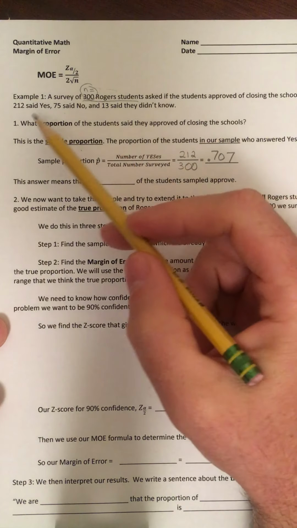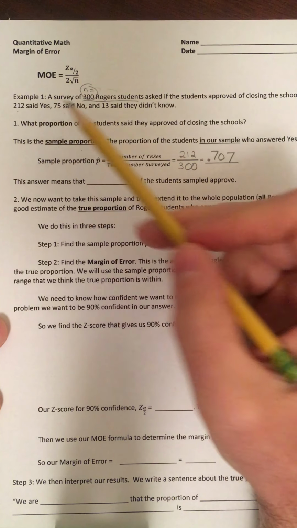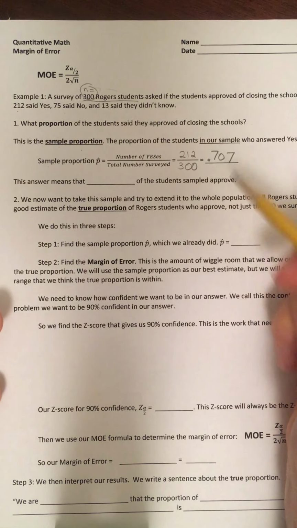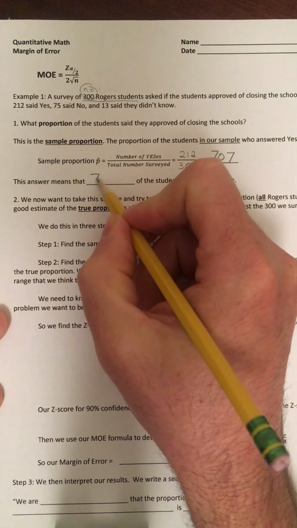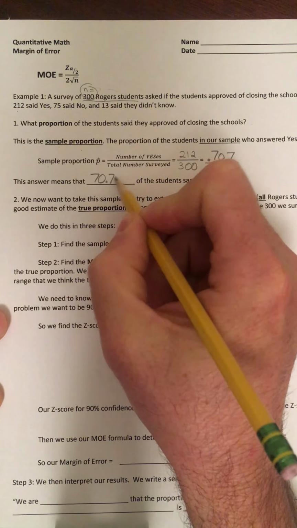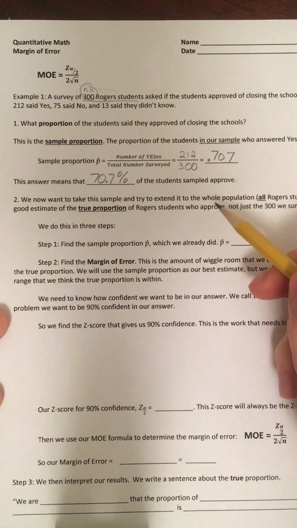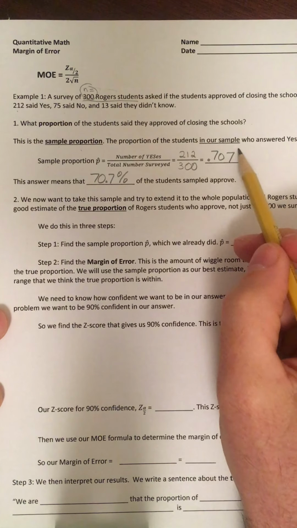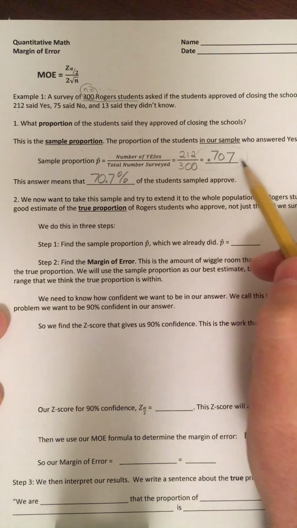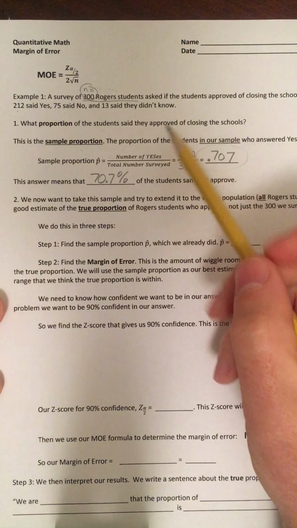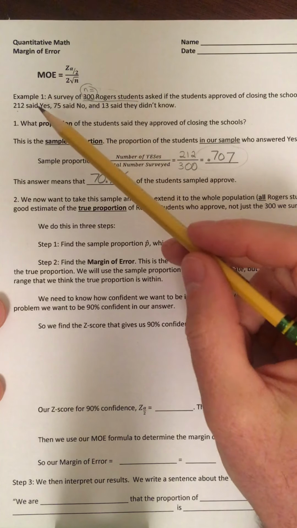Sometimes they might not even tell you how many said yes. They might just give you this percentage up front, this proportion. Okay, so we can write it as a percentage, and I'm going to here, just over 70% of the students approve. But I want you to think of it as a proportion. We're going to leave it as a decimal the whole time. All right, that's easy. We figured out what proportion of the sample said yes.